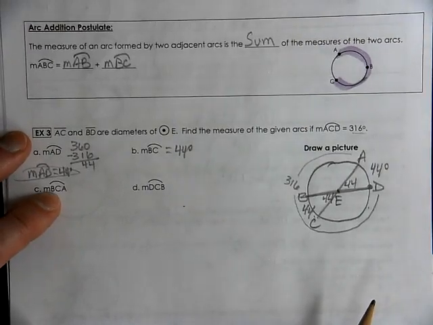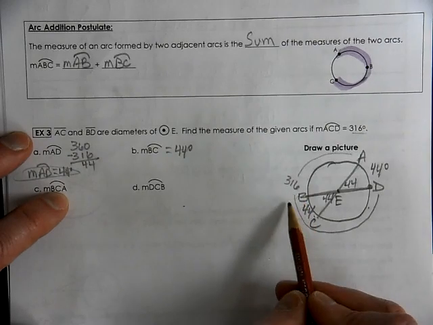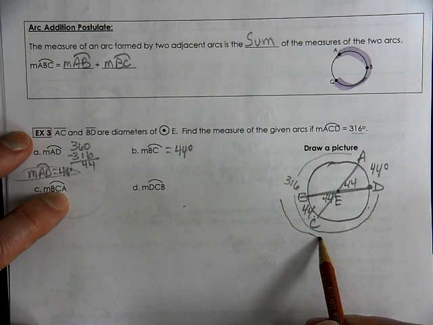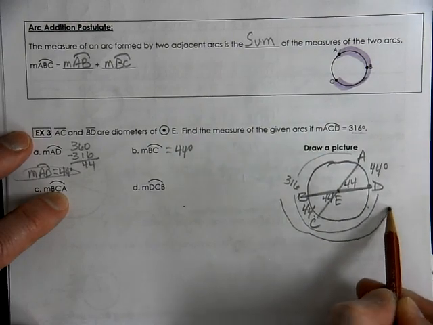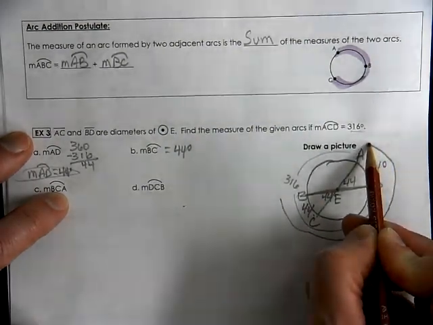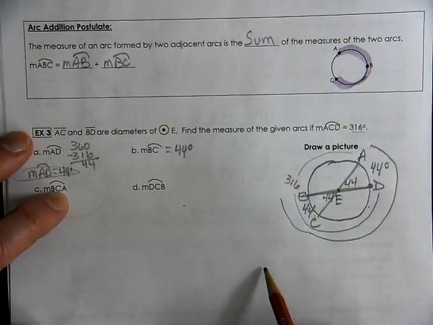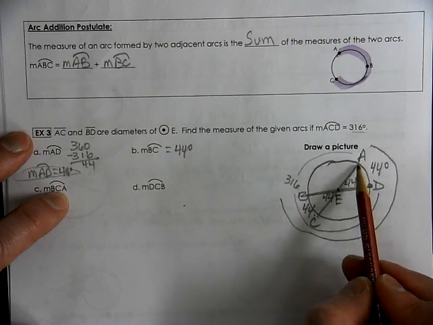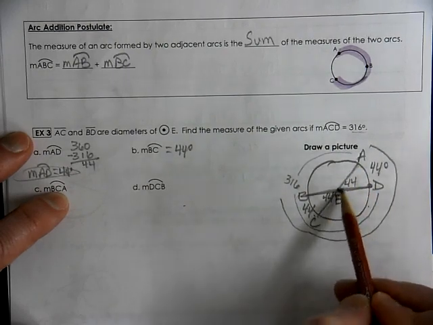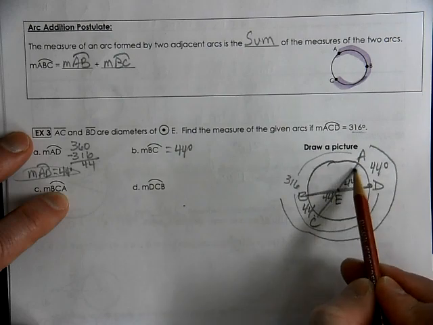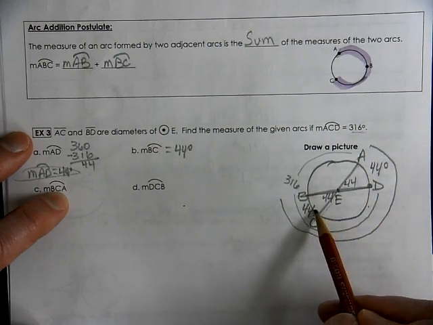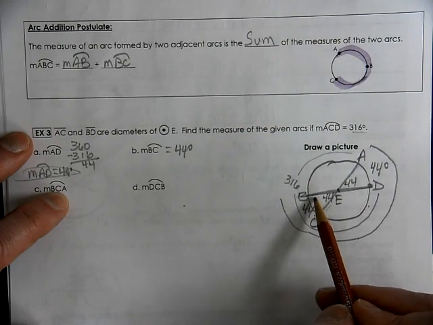Now we're looking at the measure of arc BCA. So you have to go from B to C all the way around to A. So there are a couple different ways we can calculate that. We have a diameter here. So that's 180 for a portion of it plus another 44. Or you could go the other way.